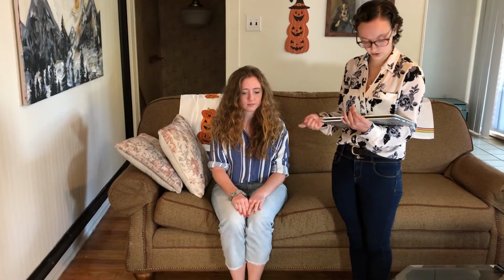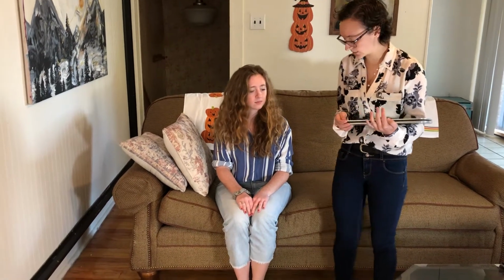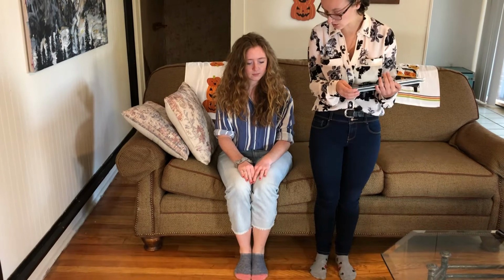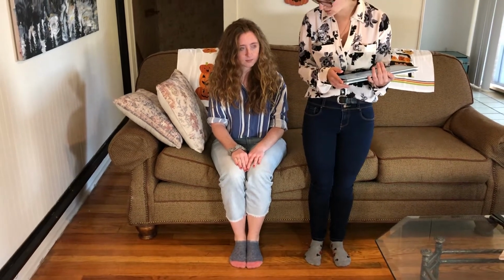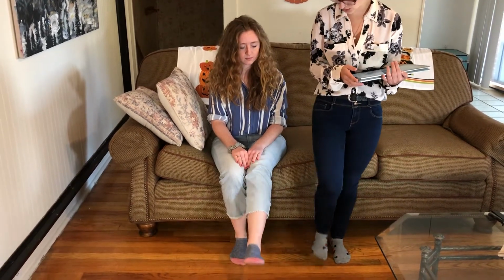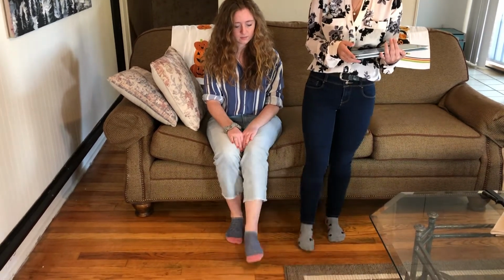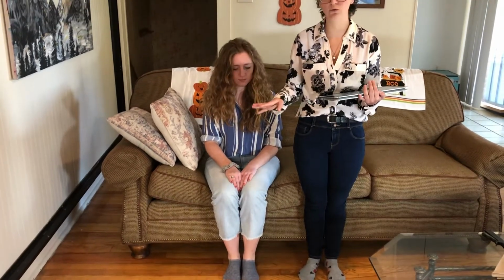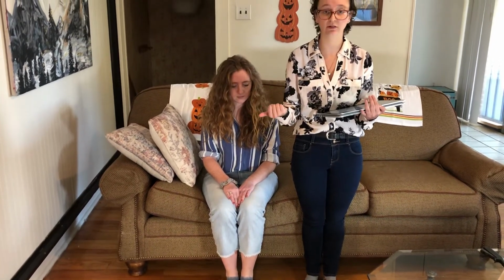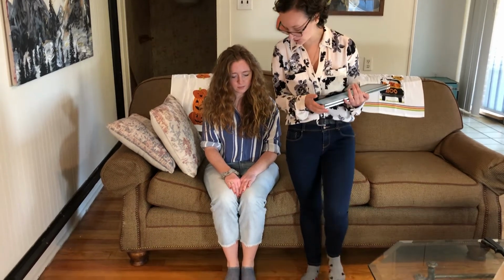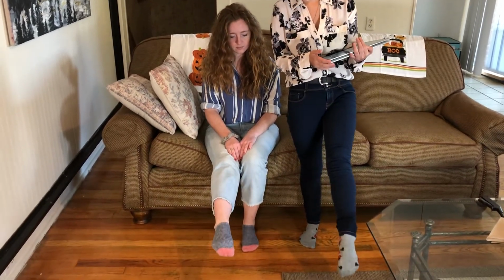Once they pass level 1, we can move on to level 2. For level 2, I'm going to have you extend one of your knees. So you're going to straighten one of your knees, and then point your toes. Fantastic. Back down to the floor. Since my patient is not in a cast and has no reason to not be able to do this, we're going to do it with the other leg as well. Point your toe. Fantastic. Back down to the floor. So this was level 2.